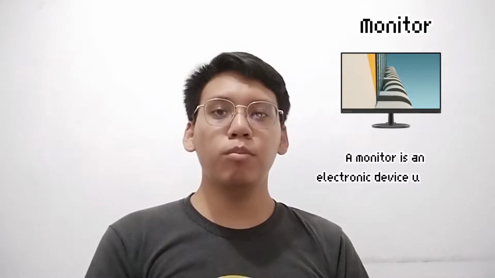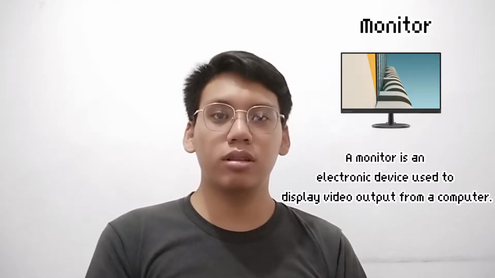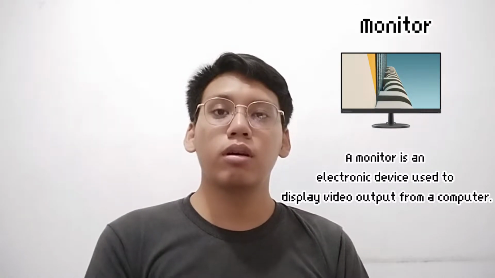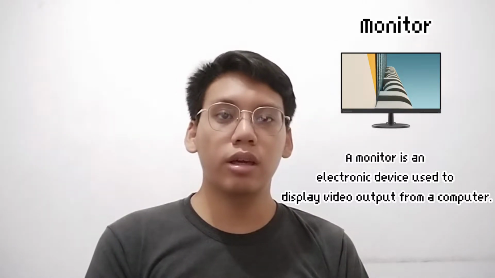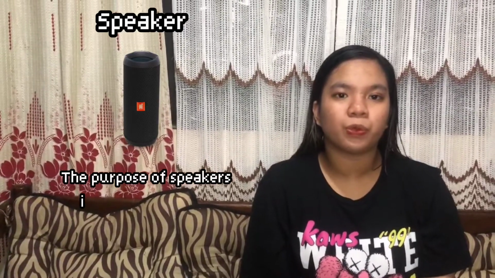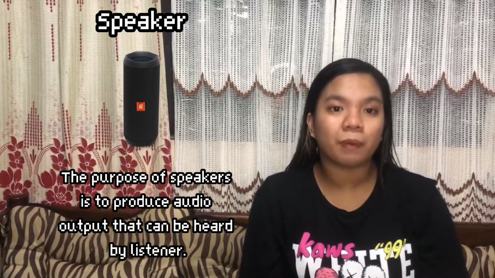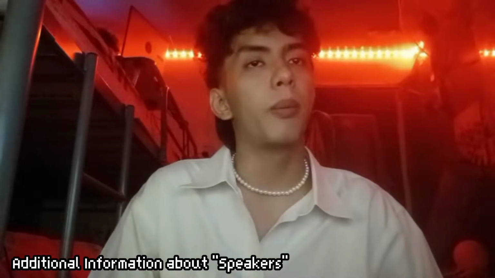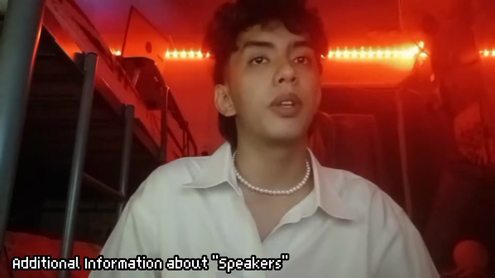Monitor. A computer monitor is an output device that displays information in pictorial or text form. A monitor usually comprises a visual display, some circuitry, a casing, and a power supply. The purpose of speakers is to produce audio output that can be heard by a listener. Speakers are one of the most common output devices used with computer systems.